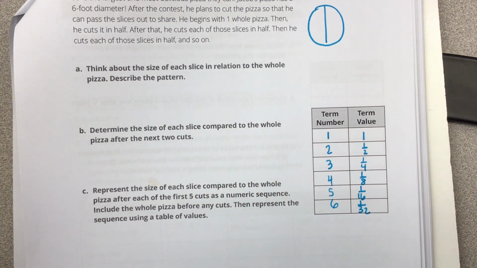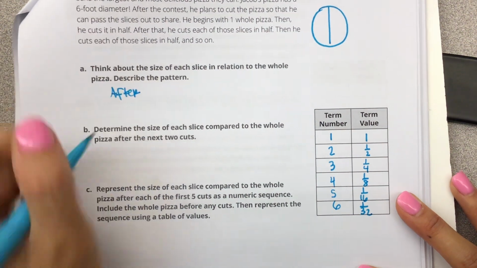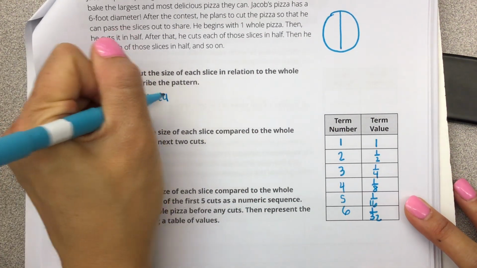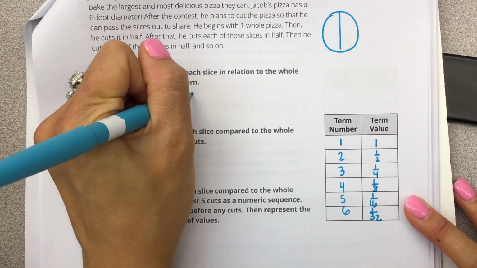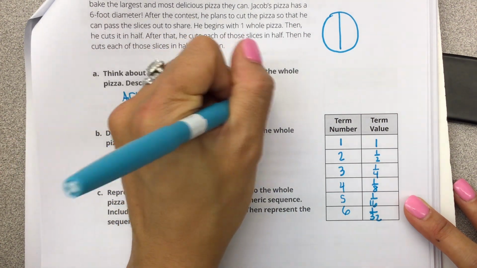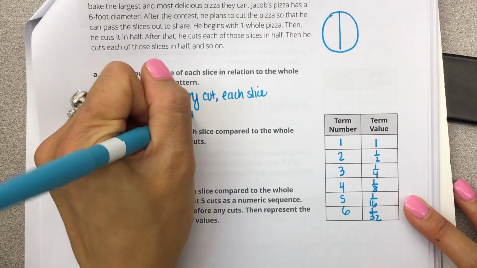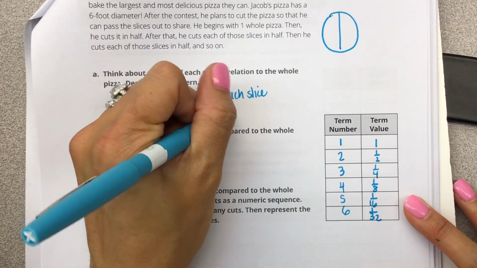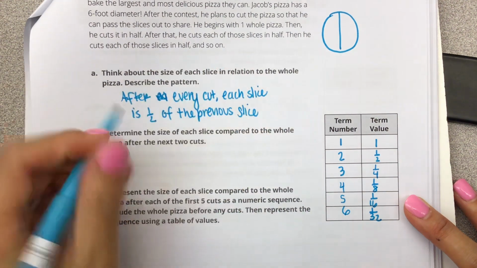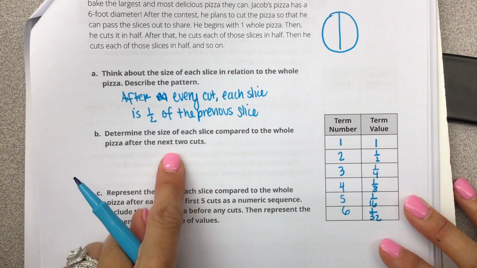So to describe what's happening, you could say after every cut, each slice is half of the previous slice. So the size next to the whole pizza after the next 2 cuts.